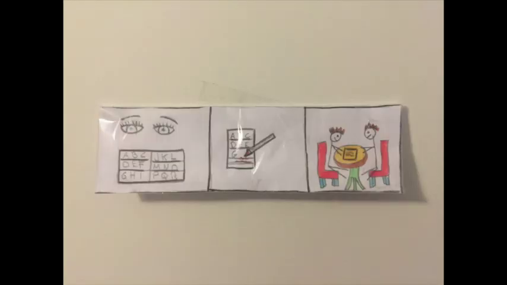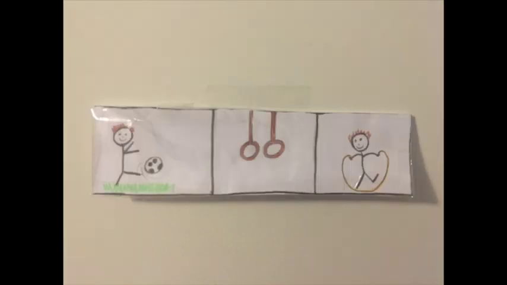For example, for a student with autism spectrum disorder, because they frequently have difficulties with communication, it's good for them if the teacher will pair the verbal instructions with visual clues, like picture symbols. Because most of the children are able to process visual information much better than verbal information.